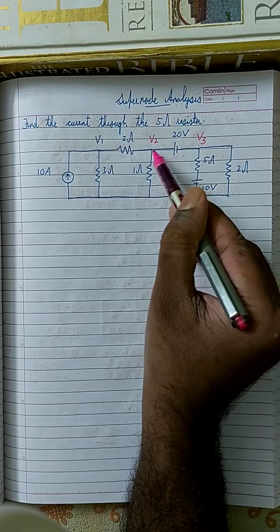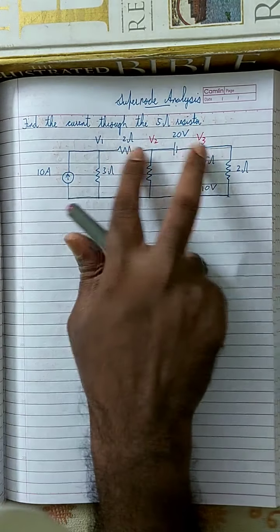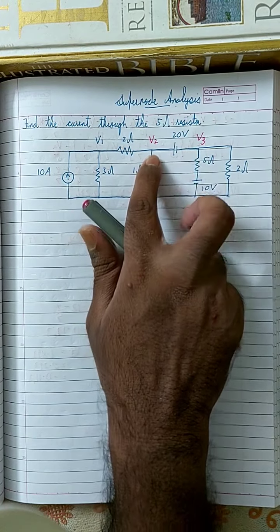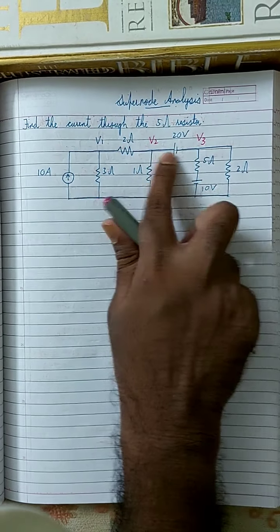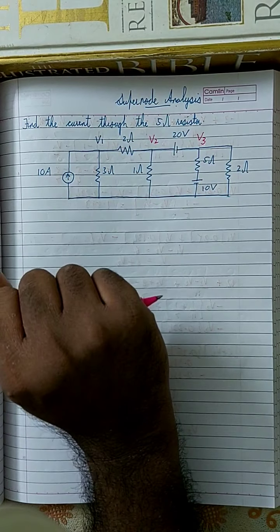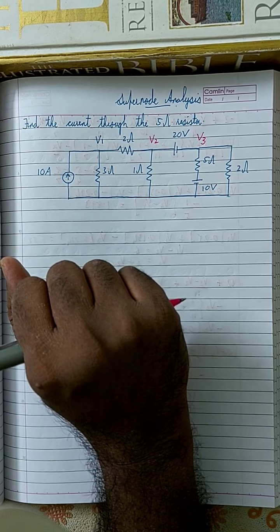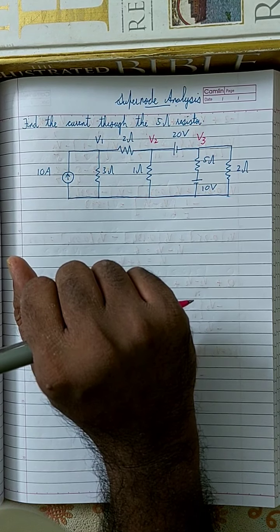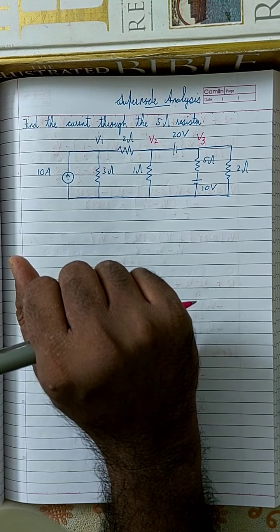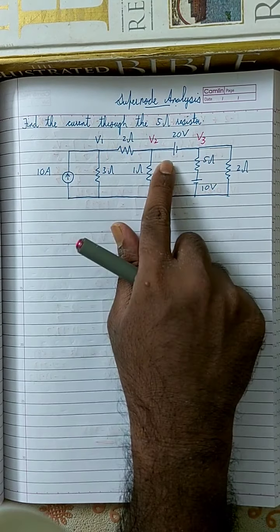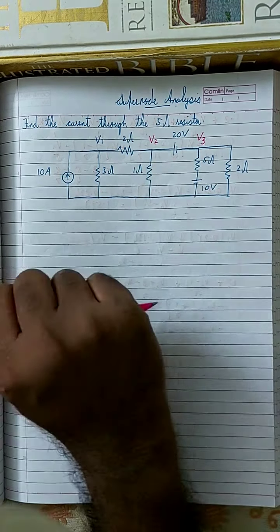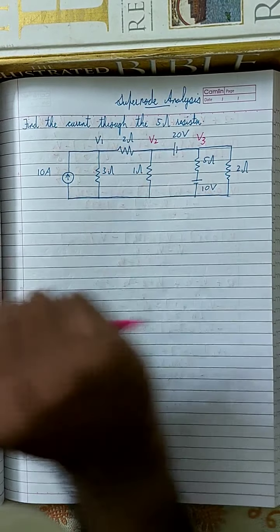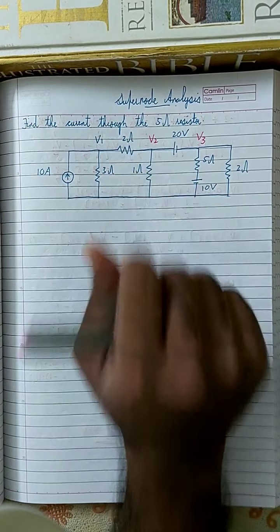That is why you are applying super node. That is, by combining these two nodes, you are assuming that this entire branch itself is a single node. Just like in a super mesh, right? Why are we applying super mesh? Because I cannot give you the voltage across the current source. Just like that, I cannot give you the current across this voltage source. That is why I am using the super mesh analysis for this problem.